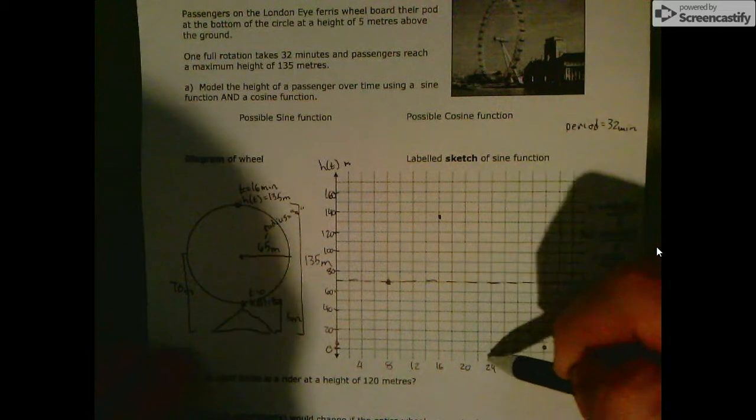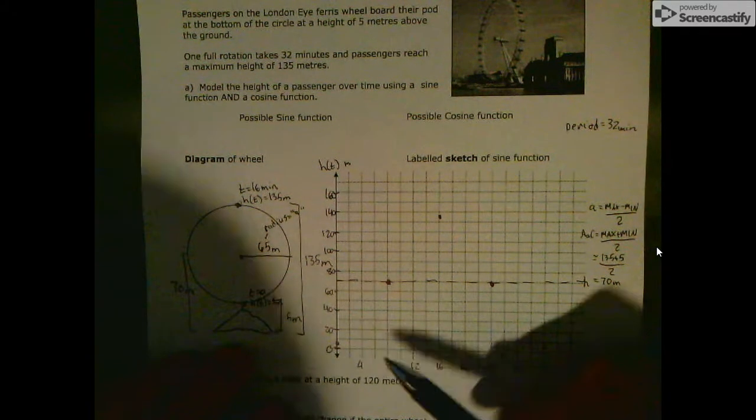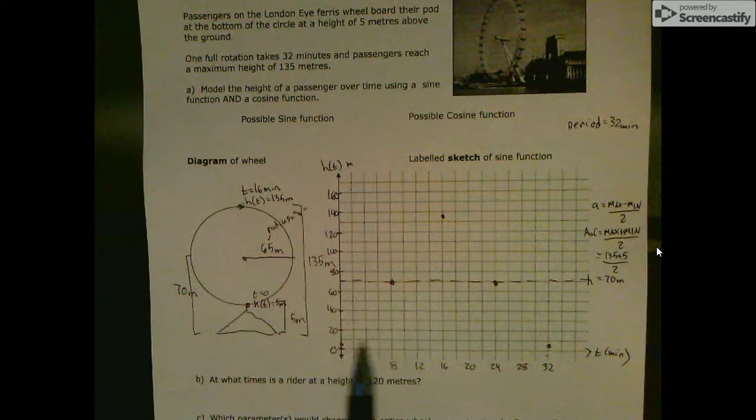plot that point, and at 24 minutes, which is the other quarter point midway between 16 and 32, is that again. Another way you can find these is using that interval idea we talked about, where we take the entire period and we divide it by 4, and that tells us how long it takes for something important to happen.